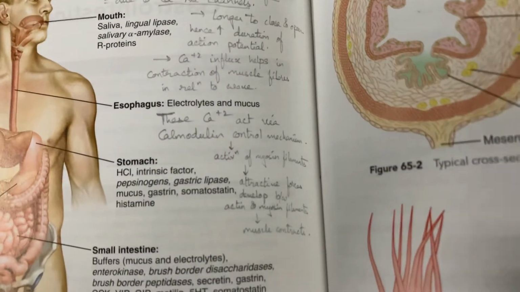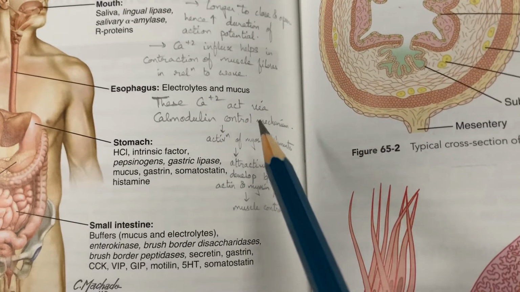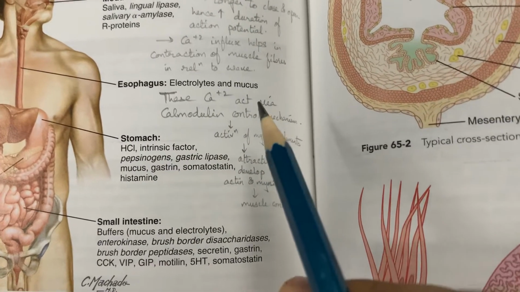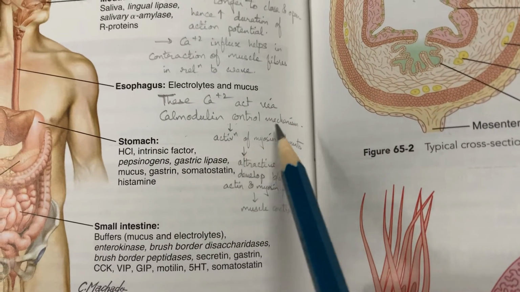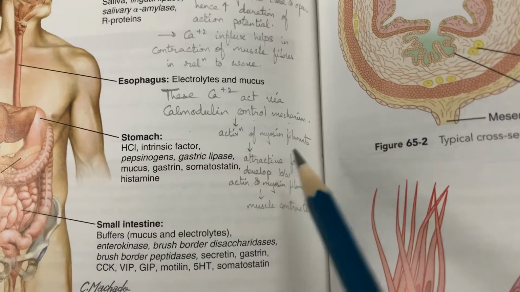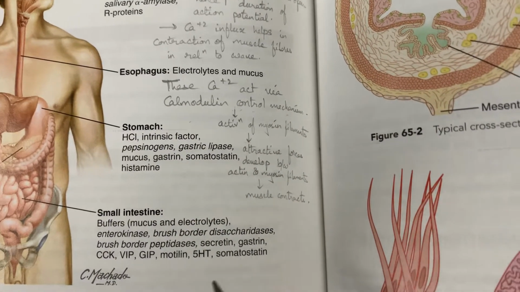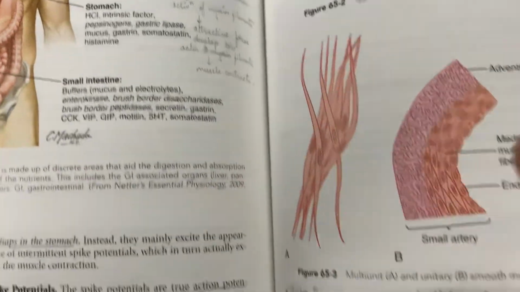So how does this occur? Because they are smooth muscles, the calcium ions, after entering into the smooth muscle cell, act via calmodulin control mechanisms. They then activate the myosin filaments, which develops attractive forces between the actin and myosin filaments, and finally, as a result of that, your muscle contracts.